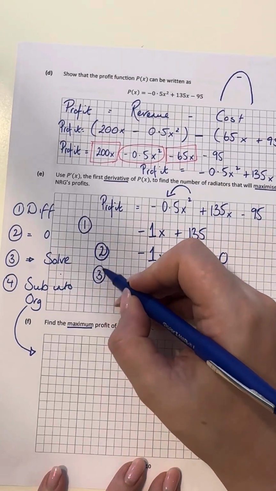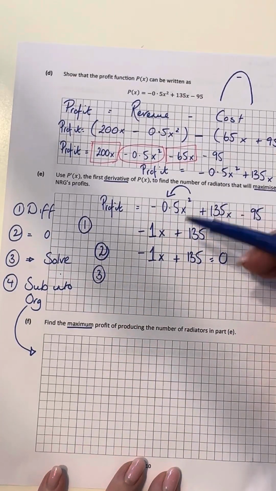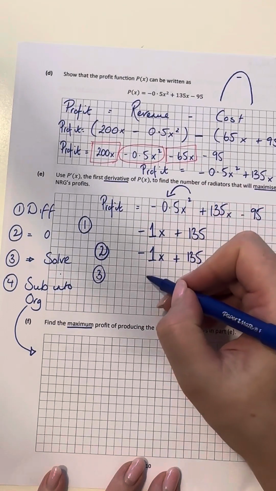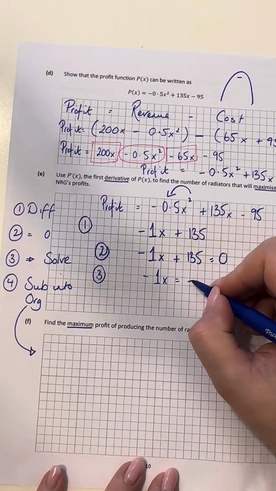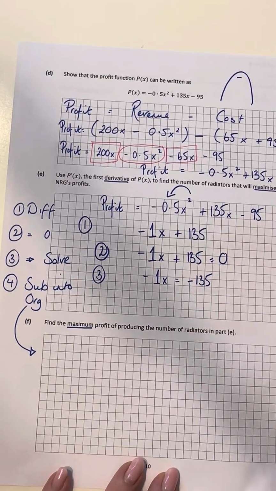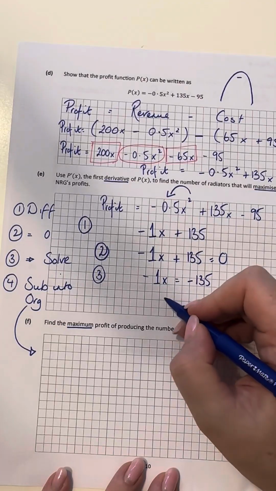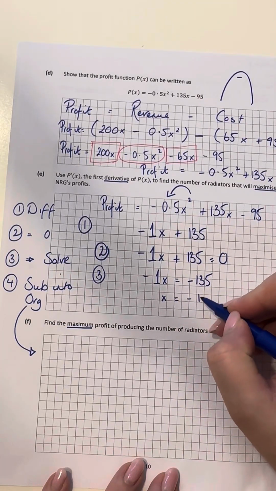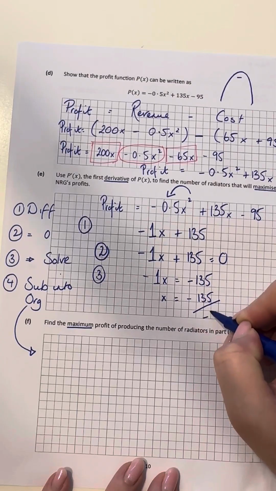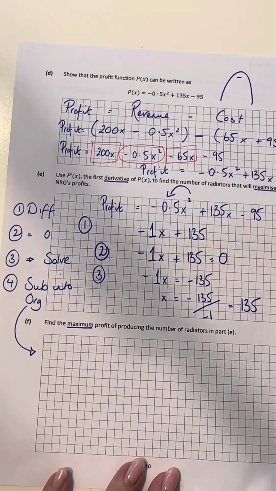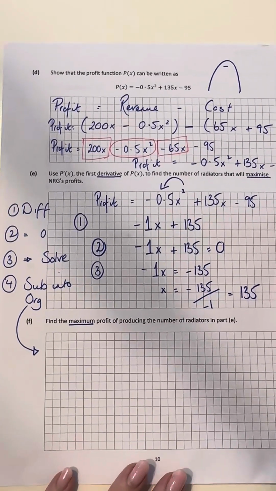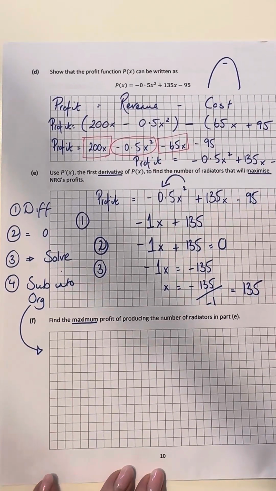Step 3, I'm going to solve this by doing letters on one side and numbers to the other. So this 135 comes over here and I get minus 135. You just want x, which is 135. So I did minus 135 divided by minus 1, giving me 135 radiators is the ideal to make the maximum profit.